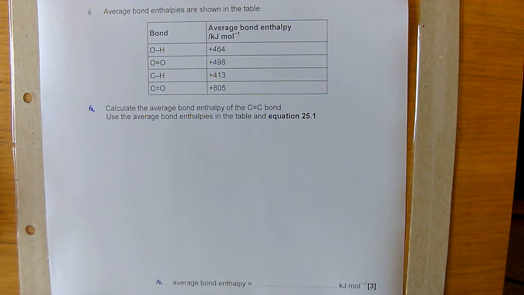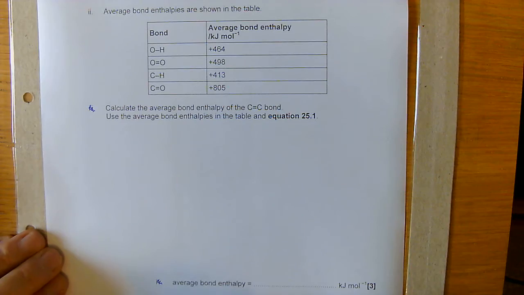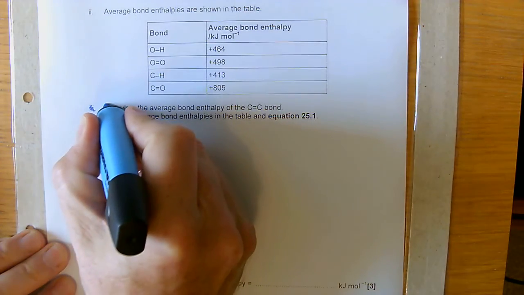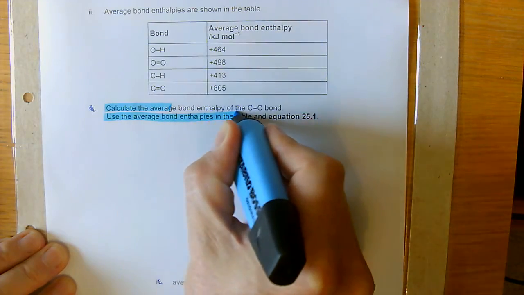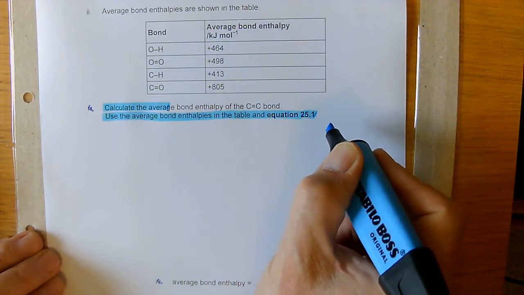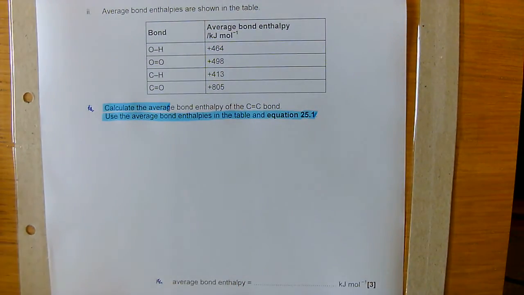The second part of the question is a calculation. So it gives us some average bond enthalpies for most of the bonds involved in the reaction, and then it says calculate the average bond enthalpy of the carbon-carbon double bond using the average bond enthalpies in the table and using equation 25.1. So command word is to calculate, and it's given me some clues as to what I'm going to need to do that. Okay, so how do we go about doing this?